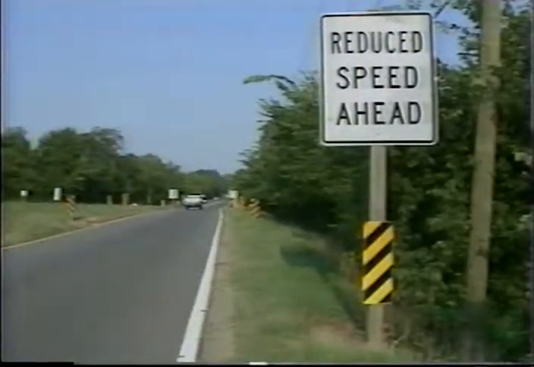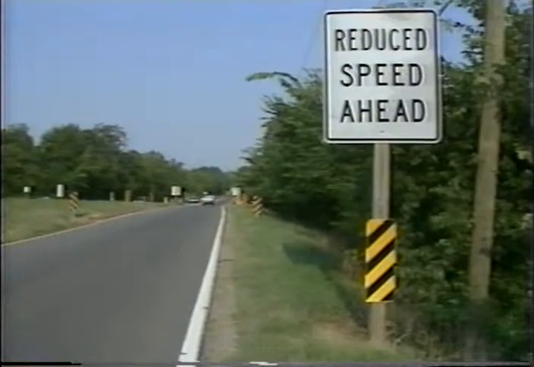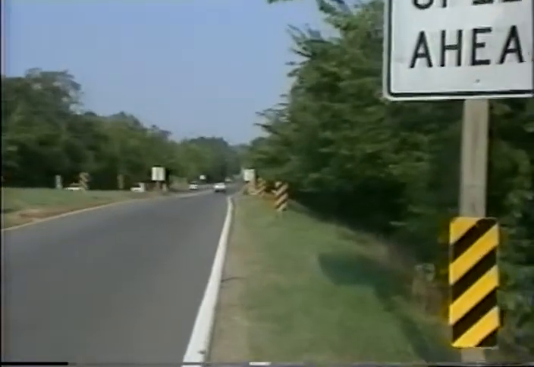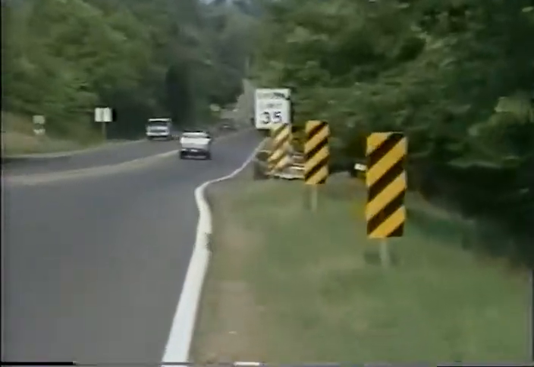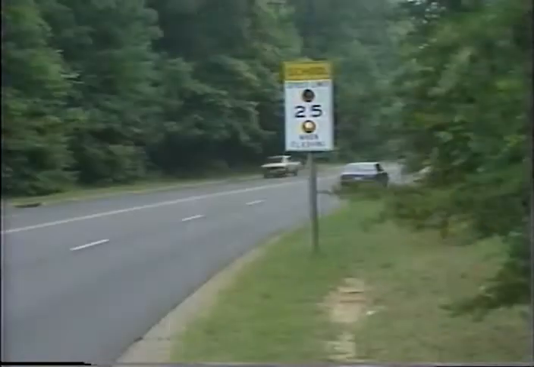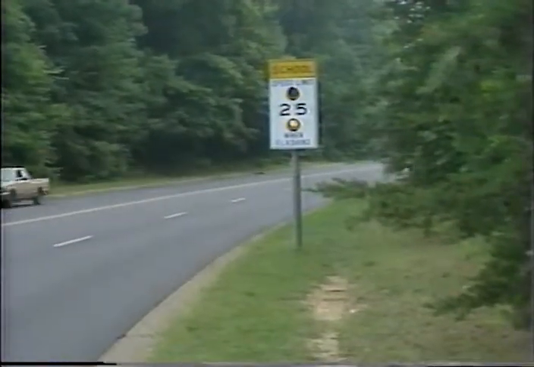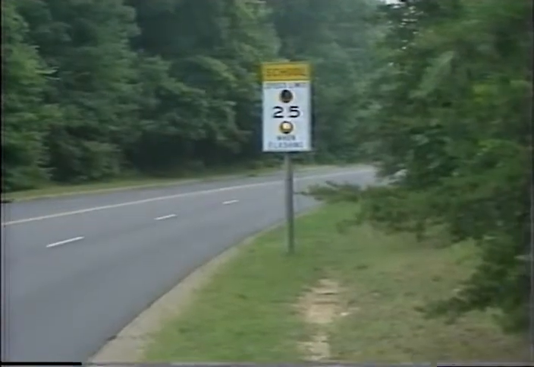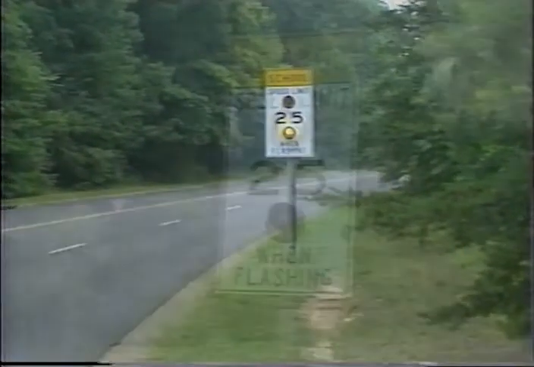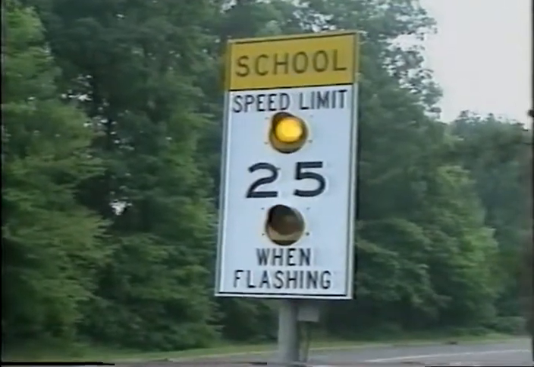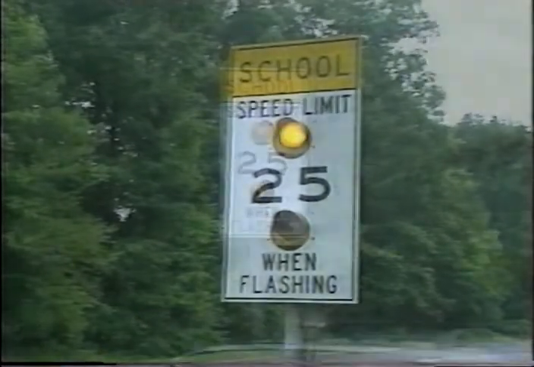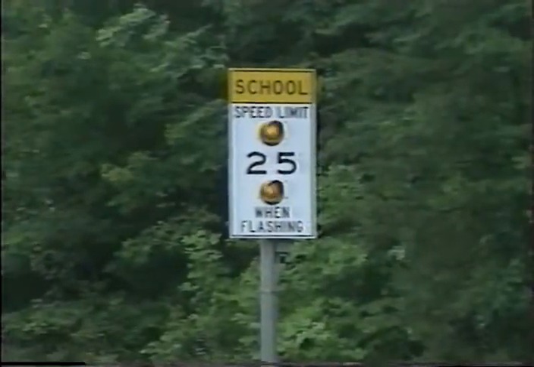In rural areas, reduced speed ahead signs tell drivers to slow in areas where advanced warning is necessary. This sign is always followed by the speed limit sign erected at the beginning of the speed zone. Finally, there are school speed limit signs. These signs indicate a speed limit for a school area established by law. These signs vary quite a bit in their messages.